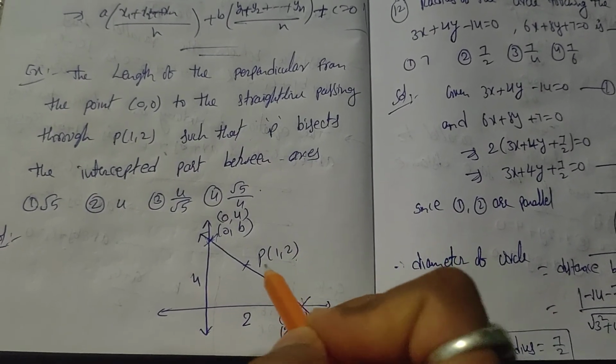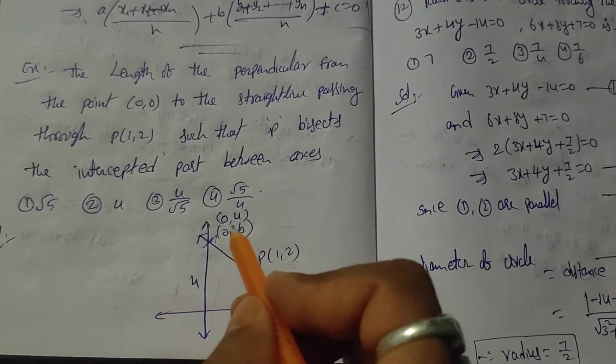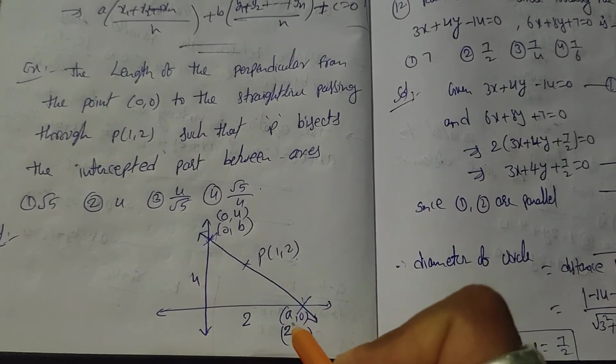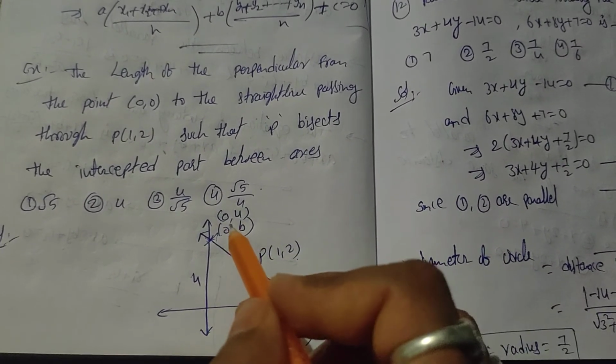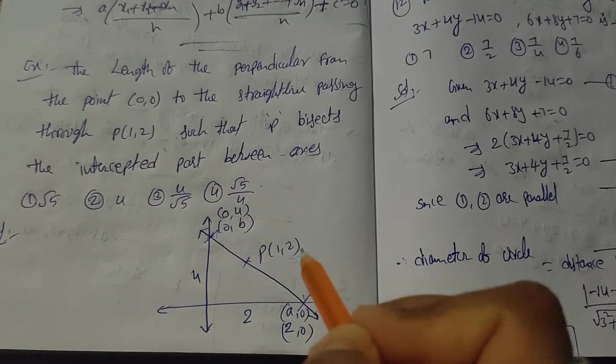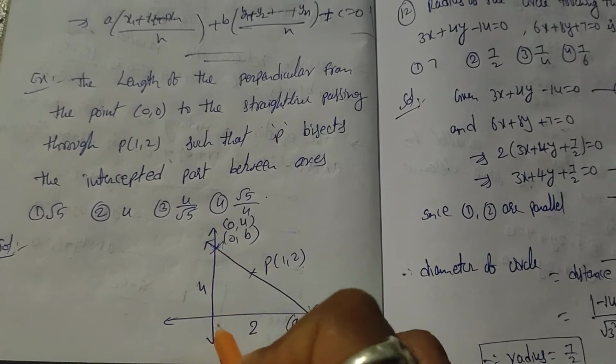Then if you use the midpoint formula, this satisfies. Suppose you take (0, 4) and (2, 0), apply the midpoint of these 2 points, that gives (1, 2) only. That means 0 plus 2 by 2, that is 1, and 4 plus 0 by 2, that is 2. (1, 2) satisfies. So here the x-intercept is 2, the y-intercept is 4.